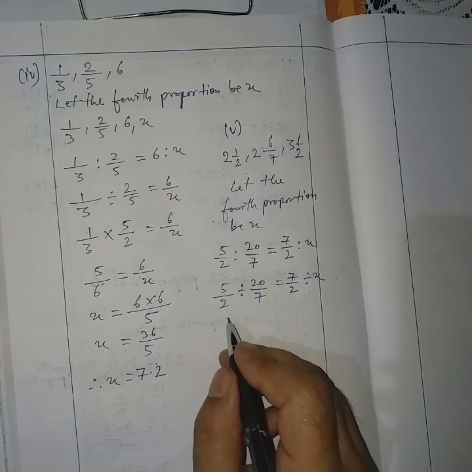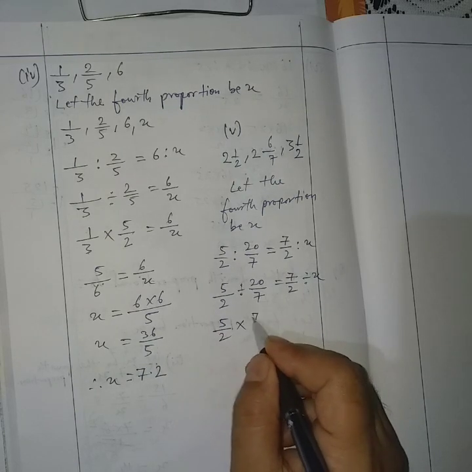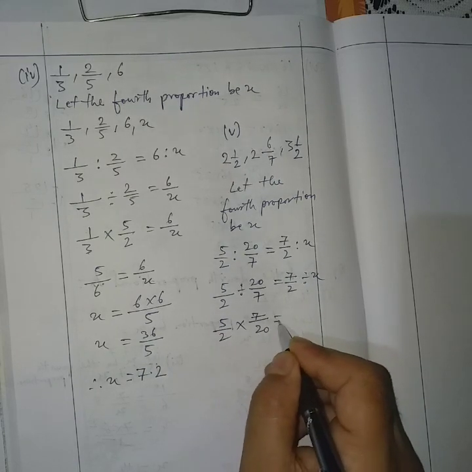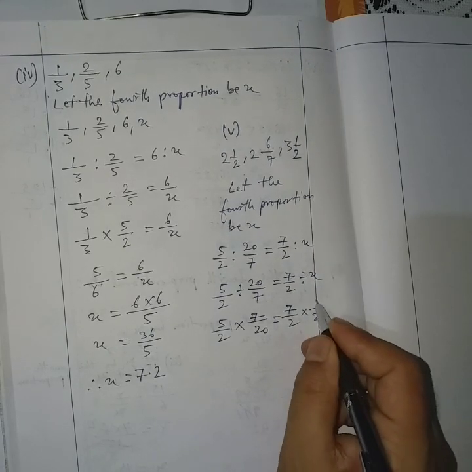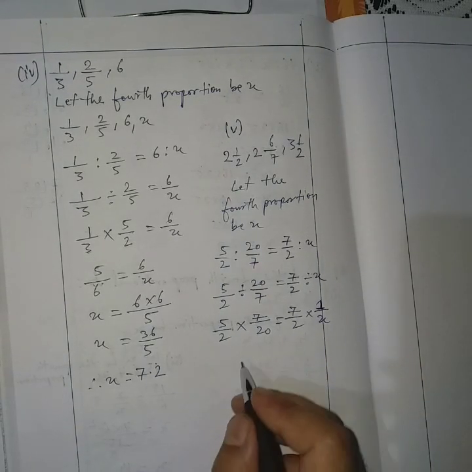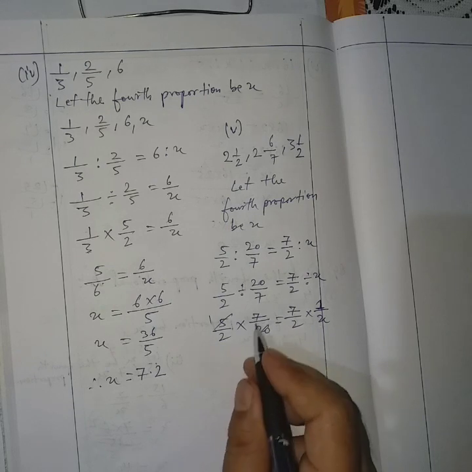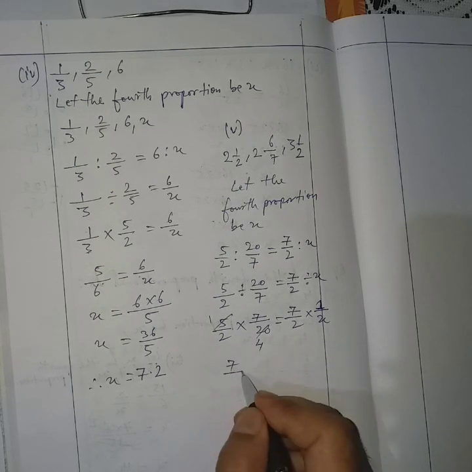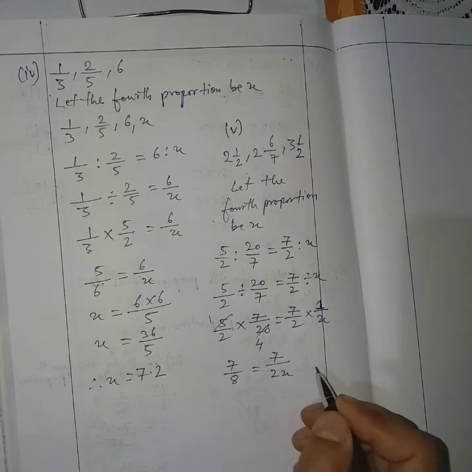Now 5 by 2 into 7 by 20 this side. This is 7 by 2 into 1 by x. Now 5 ones are 5, 5 fours are 20 here. So 7 ones are 7, 4 twos are 8, is equal to 7 ones are 7 and 2x.